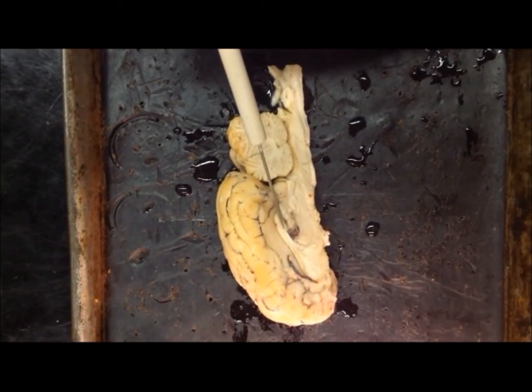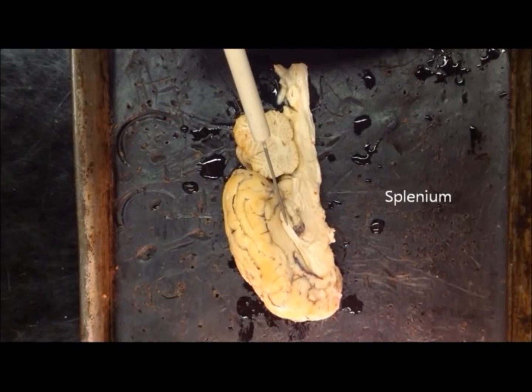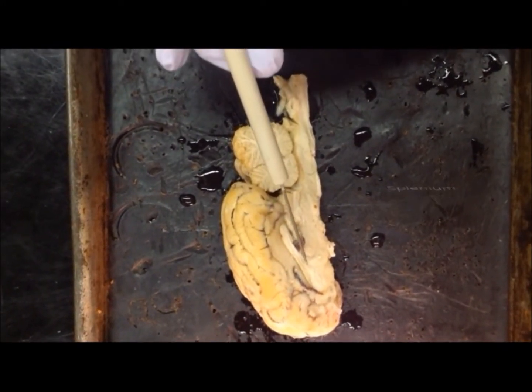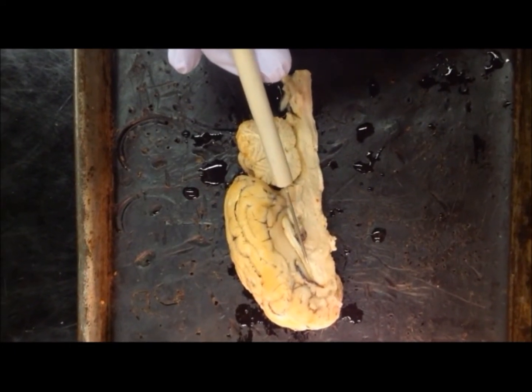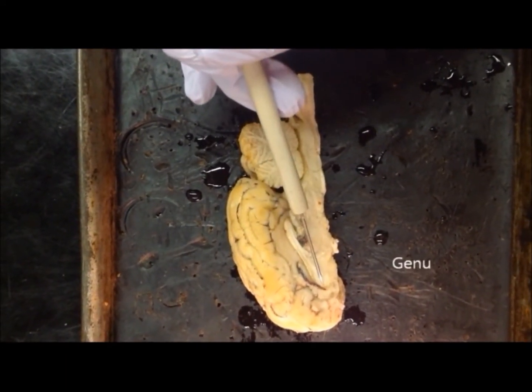The most posterior portion is the splenium. Moving anterior from the splenium is the body. The most anterior part of the corpus callosum is the genu.